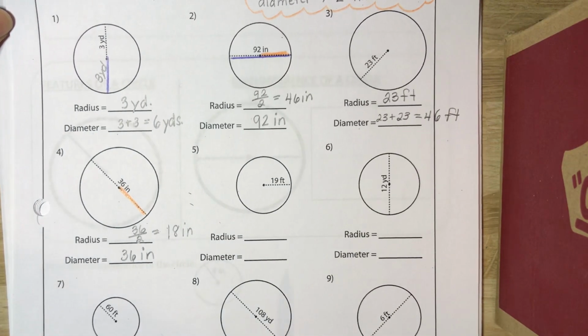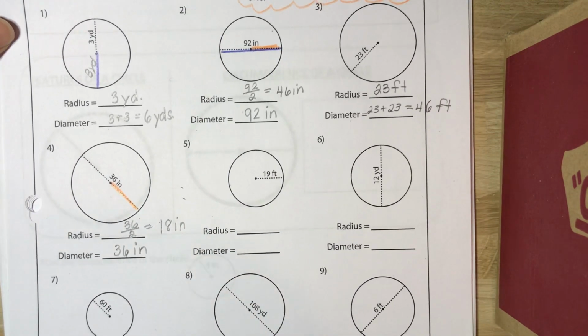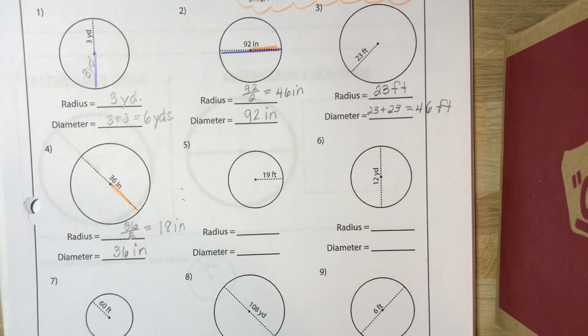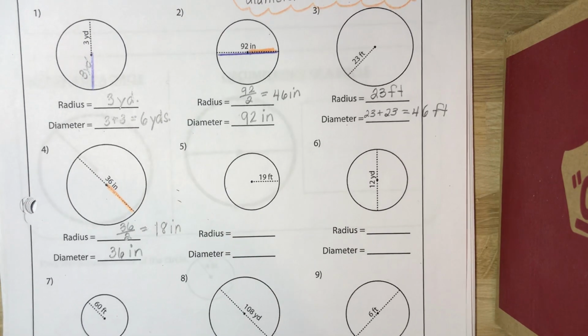Okay, so you're going to finish the page we did before and the page that we did right now. You're going to take a picture and then you can submit it. All right, so that was a nice short lesson because we're going to gear up to learn circumference and area over the next 2 days.